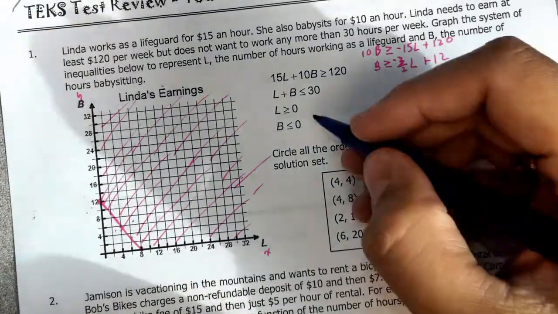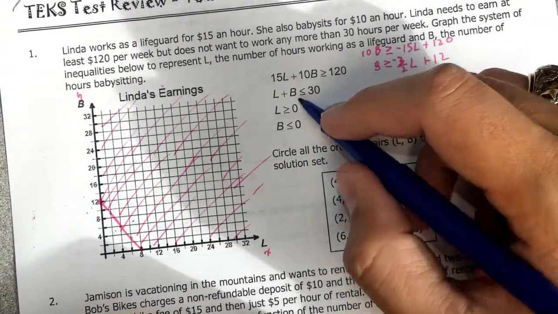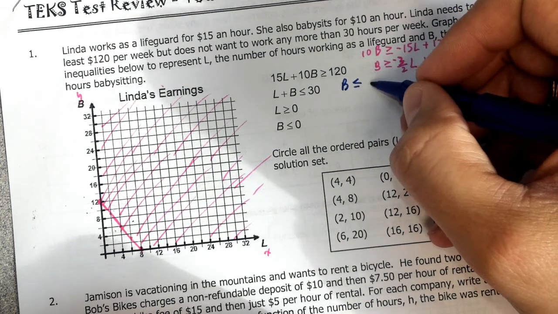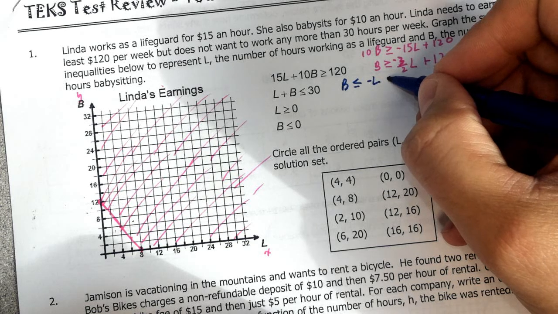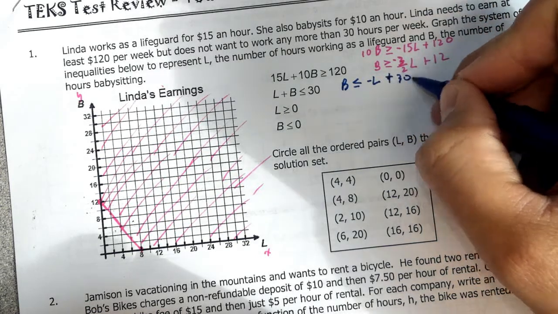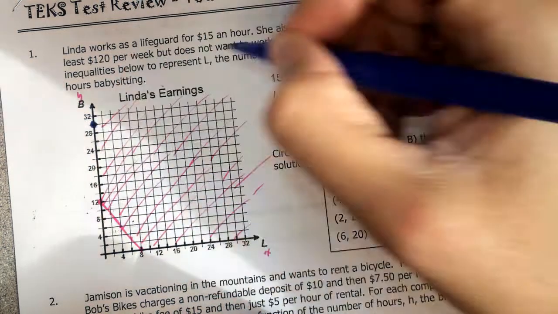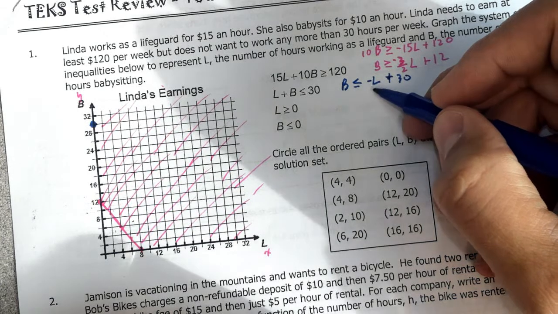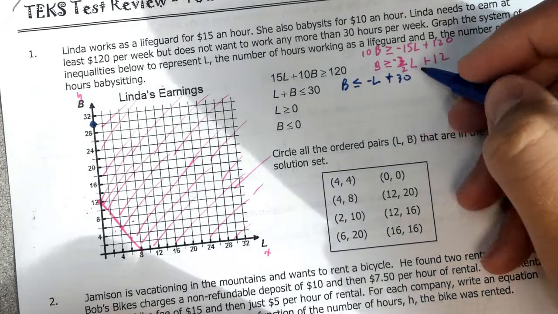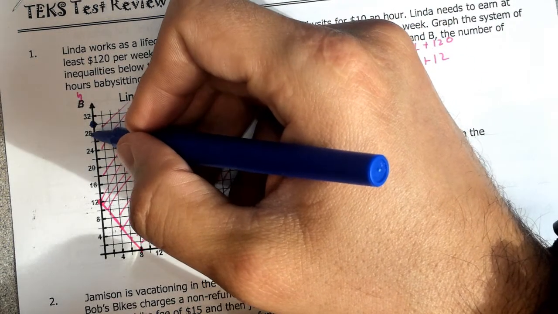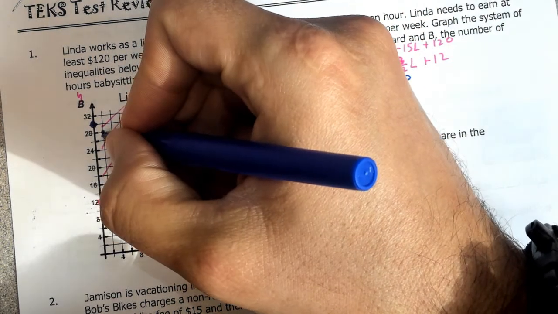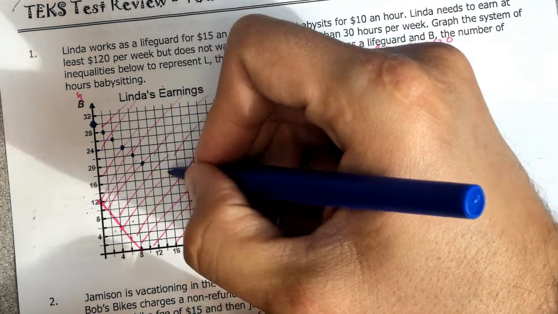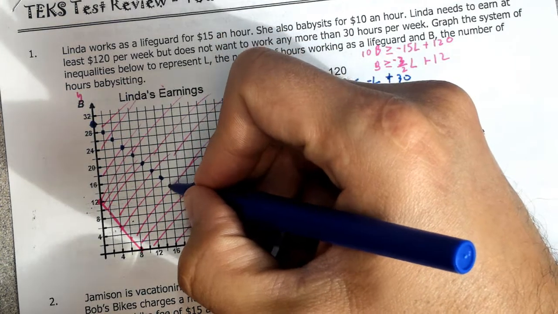Switch to the next one. We have L plus B is less than or equal to 30. So we're going to solve for B again. B is less than or equal to negative L plus 30. The y-intercept here is 30, which is all the way up here. My slope is negative 1, so I'm going to go 1 down, 1 over. So let's see, this is 2 and 2, so basically down 2, right 2, down 2, right 2. It's going to look like this.